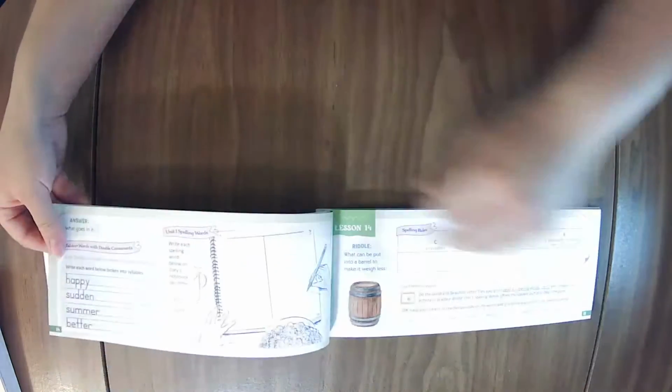All right, let's speed this up a little bit. Take a look at them all.